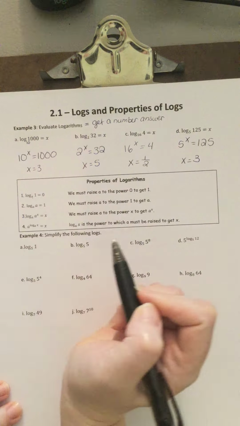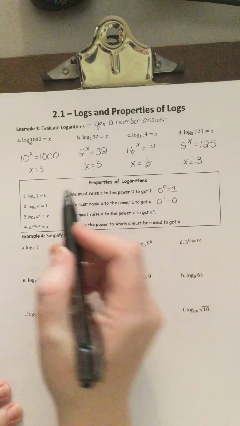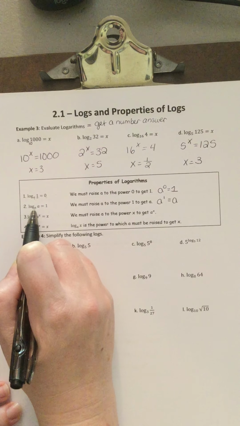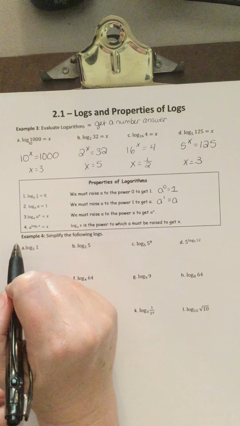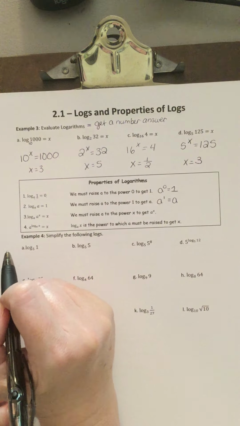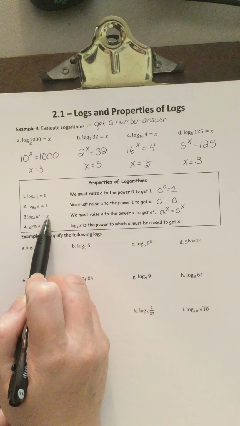All right, for number 2, it's log base a of a equals 1. So if you were to write that in exponential form, this is what it looks like. So anytime you get a log where the base and the number you're finding are the same, your answer is 1. All right, for number 3, it looks pretty similar. So what that one is saying is a to the x equals a to the x, and that's true. So if you have a base and your number that are the same, and that number has an exponent, that's what your answer is going to be.